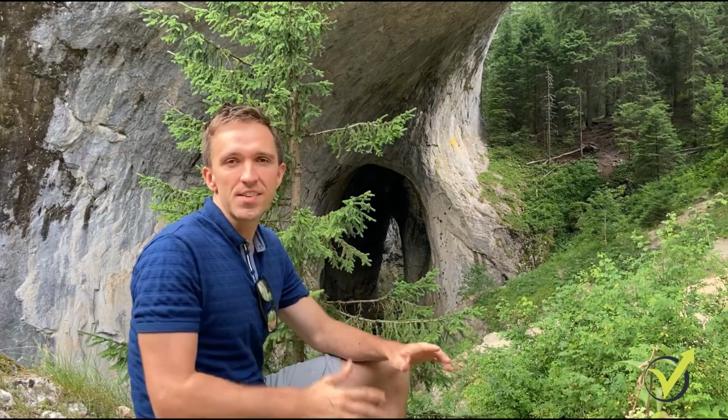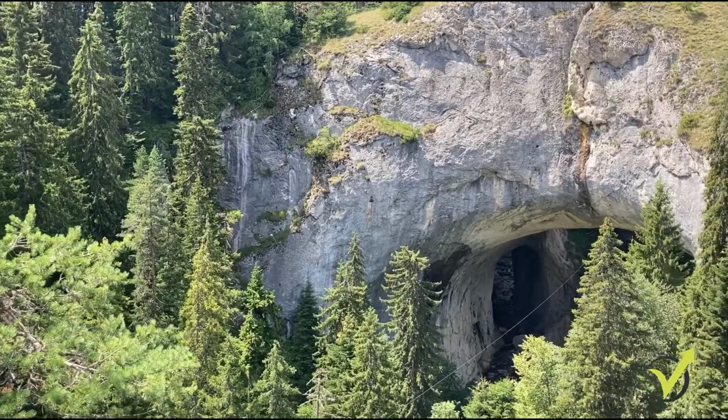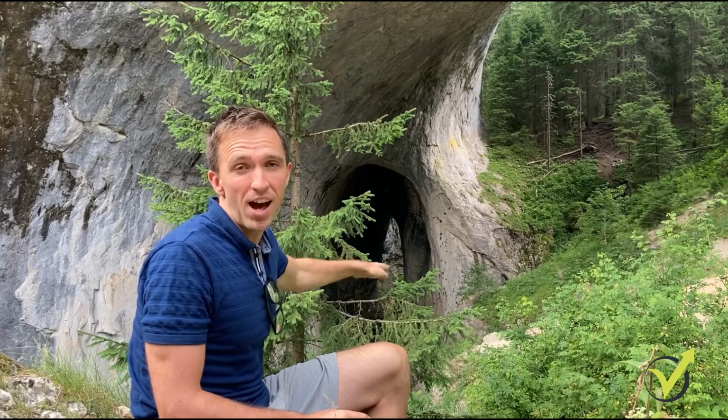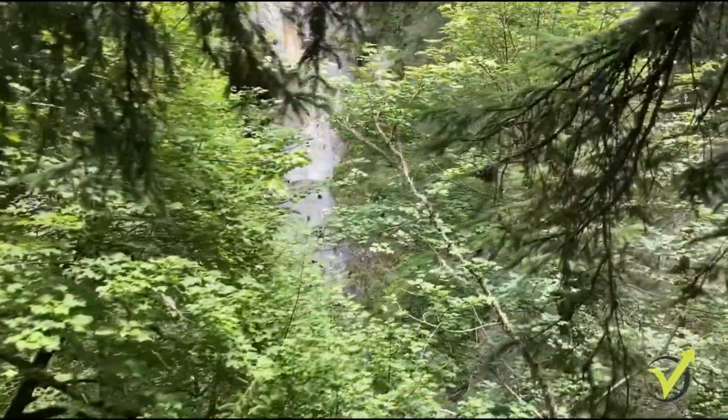It's really amazing here. You can see these bridges are formed in the rocks. And there is nothing wonder, by the way, they were formed because there is a river under it, and with the years and with the decades, it formed these beautiful formations.